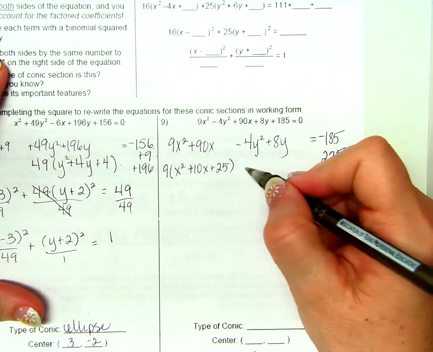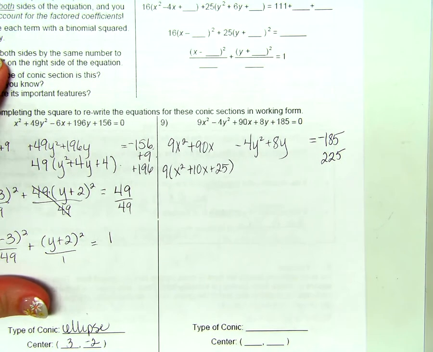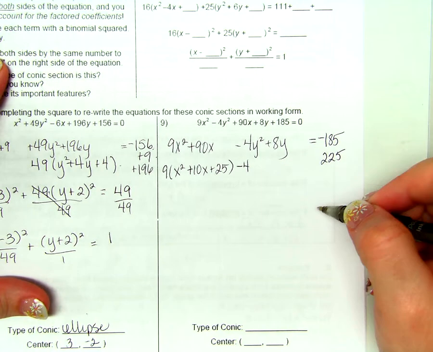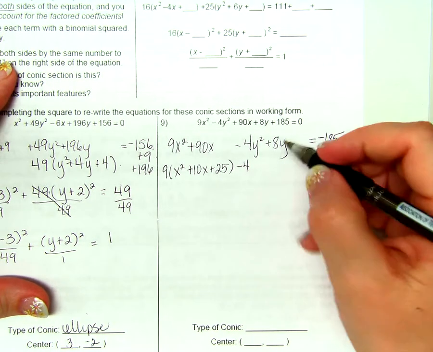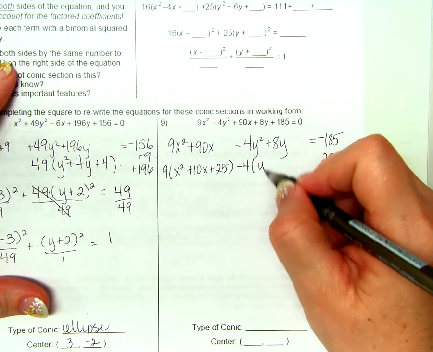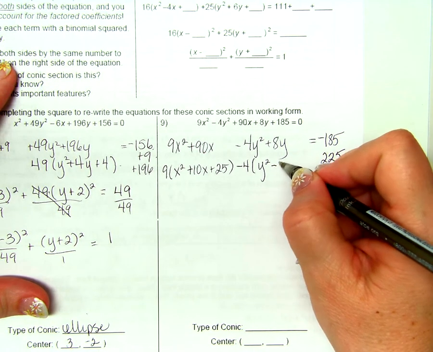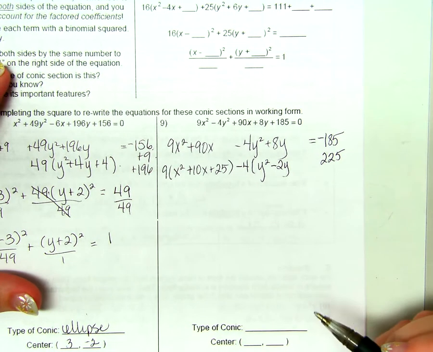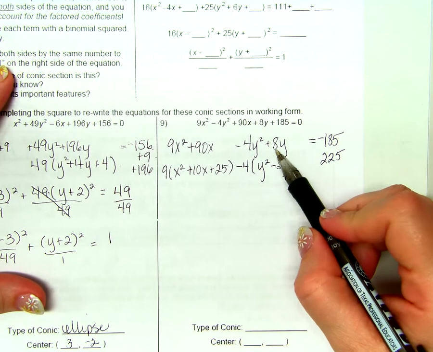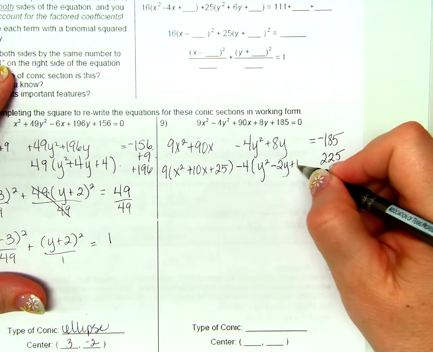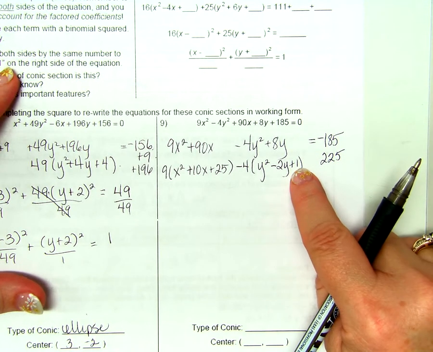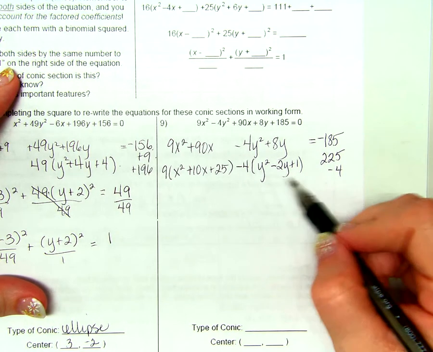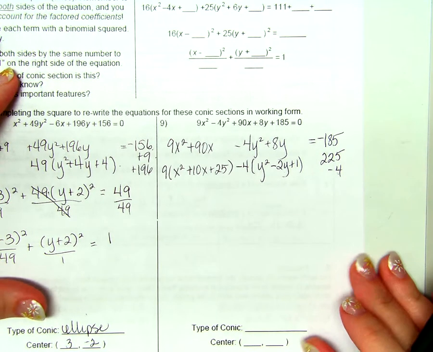Okay. So now what? What happens with the y's? Divide everything by negative 4. Be super careful. If I divide everything by negative 4, what do I have left? Y squared minus 2y, right? Minus 2y? Because I divided the 8 by a negative 4. Yes, plus 1. How much did I really add, though? Negative 4, didn't I? Because it's negative 4 times 1, so it's a negative 4. Now what?